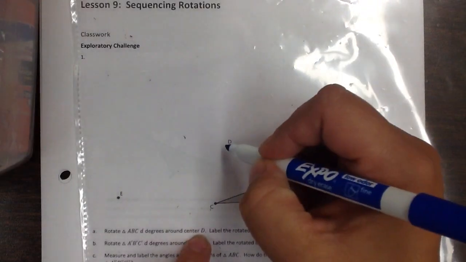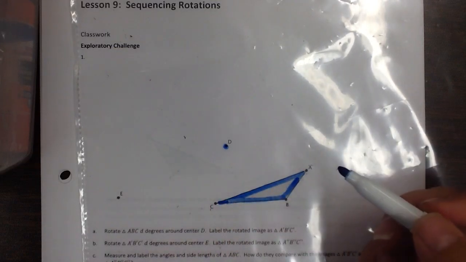with A here. It says rotate triangle ABC D degrees around center D. Okay, so this is positive. So that means we're going to go counterclockwise, and then we're going to label it A prime, B prime, C prime. So our center is D, so you got to make sure you trace the center and then trace the figure. I always try to stay inside so I can maintain the shape of the figure because rotations preserve length of segments and angle measures.